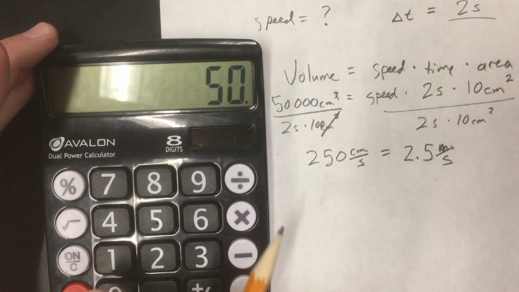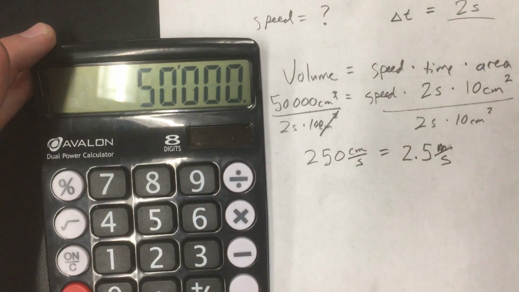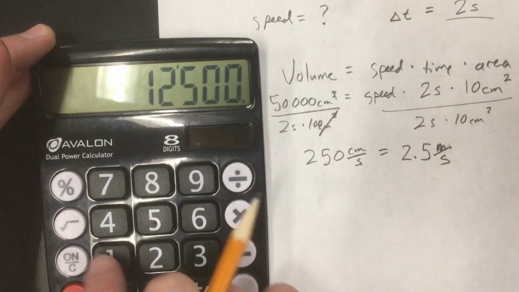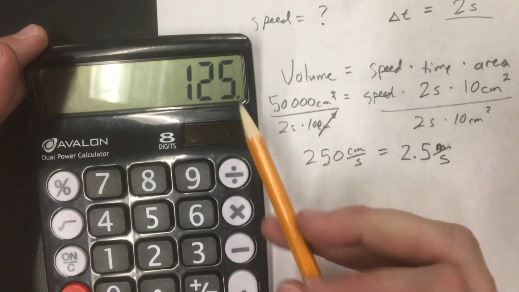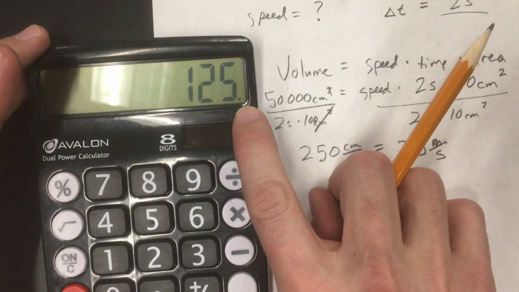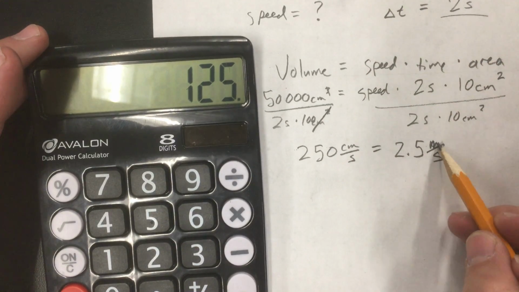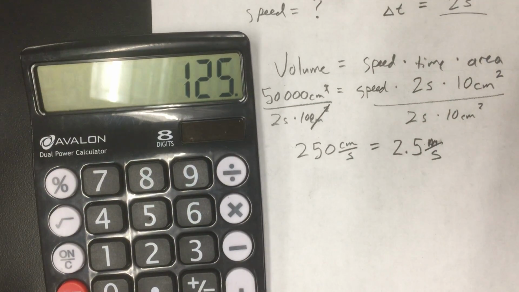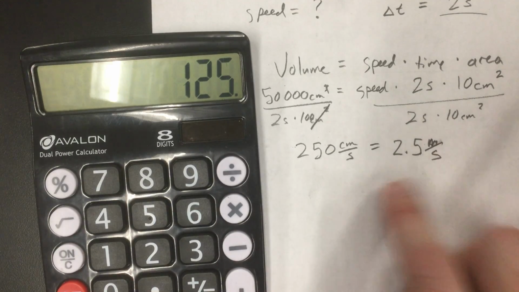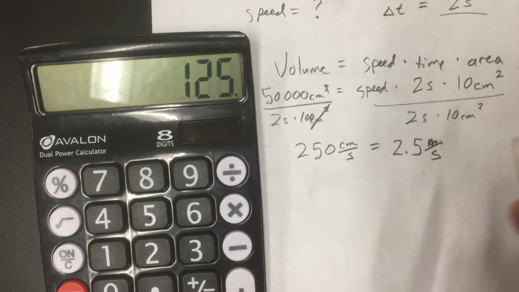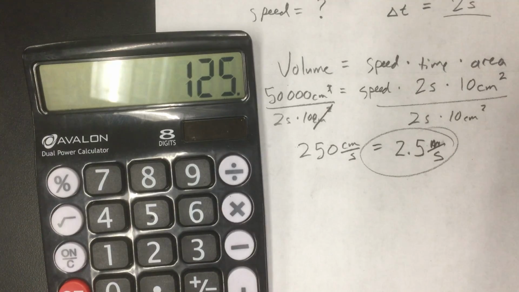If I do 50,000 divided by 4 divided by 100, I get a number that's half the size. When I follow through to calculate the kinetic energy, that makes a huge difference in the value of the kinetic energy that I calculate.